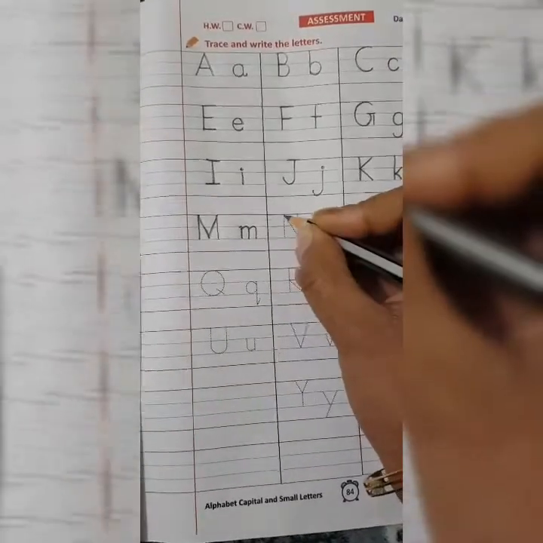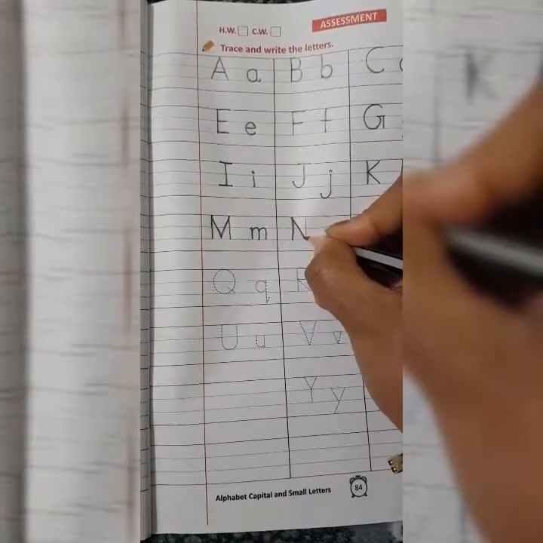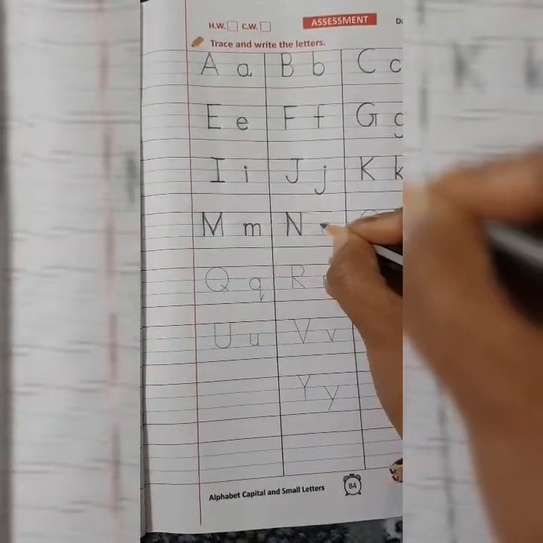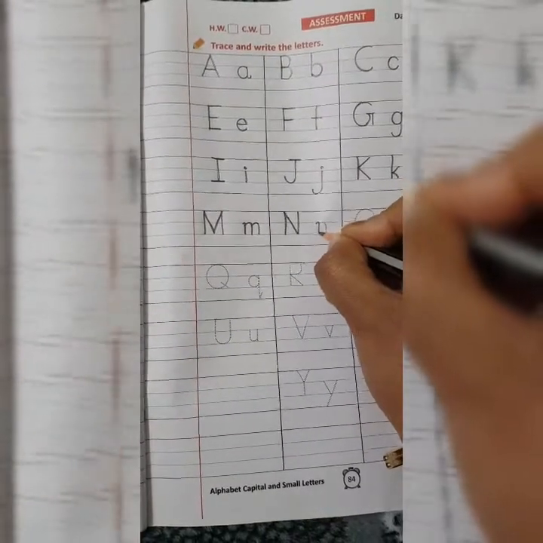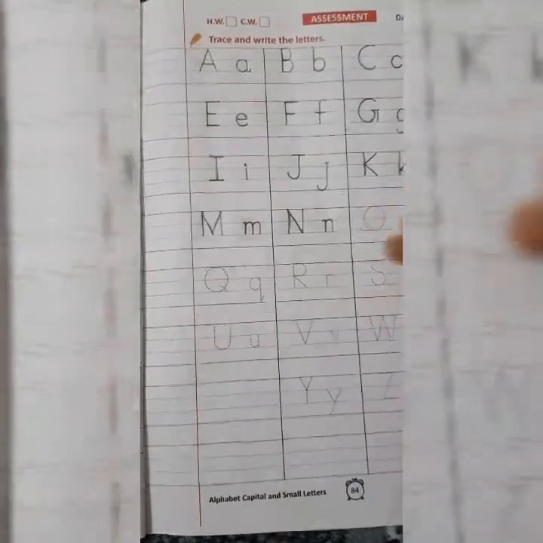Next is letter N. Standing line, slanting line, standing line. For lowercase letter, a standing line, a little curve and then a standing line. N.